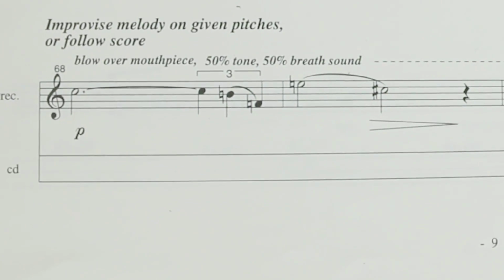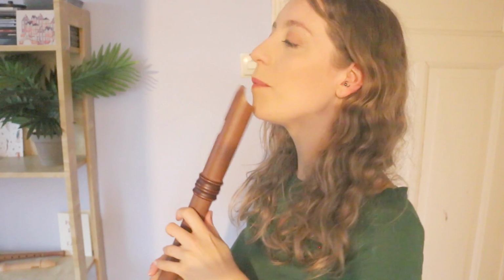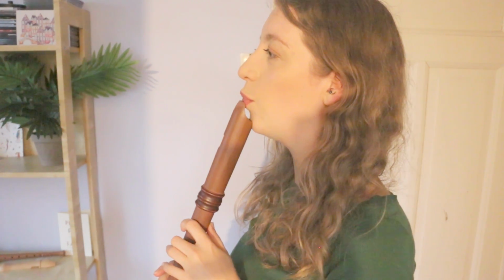There are a number of ways in which you can blow into the instrument differently. You can blow half into the recorder and let the rest of your air escape, like this. You can choose to hold the recorder sideways or angle it downwards and blow over the top. Whichever one you think sounds the best.